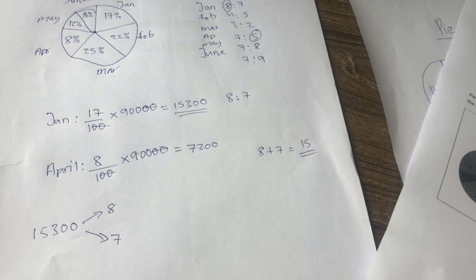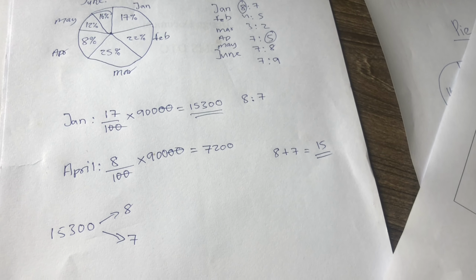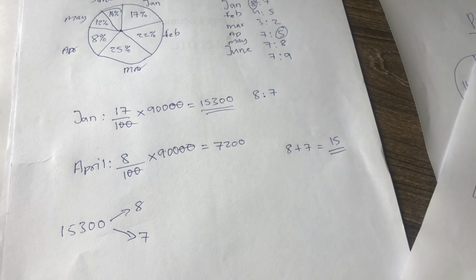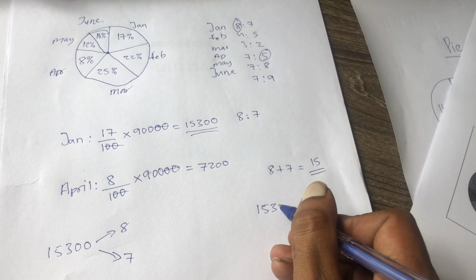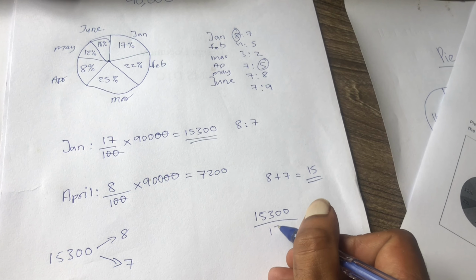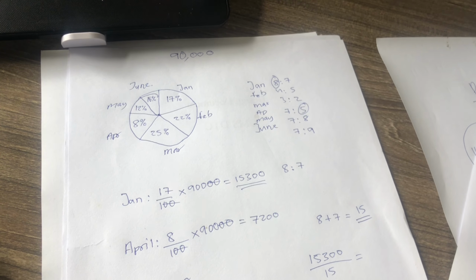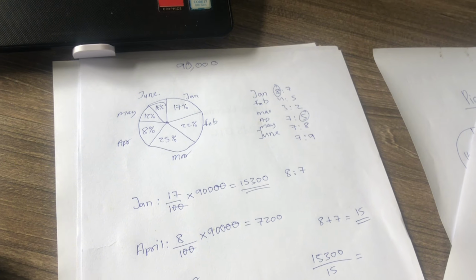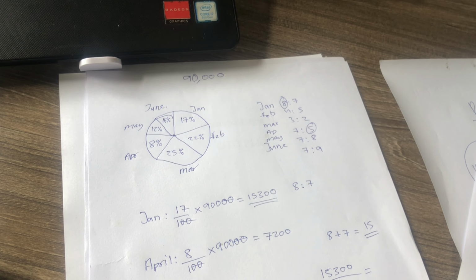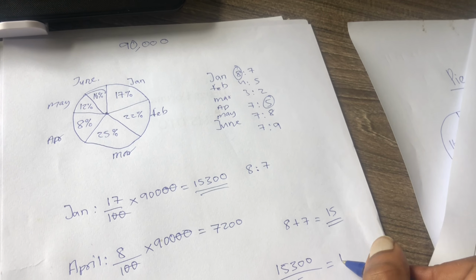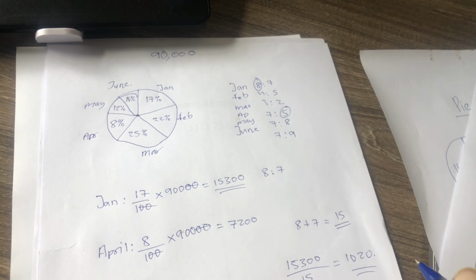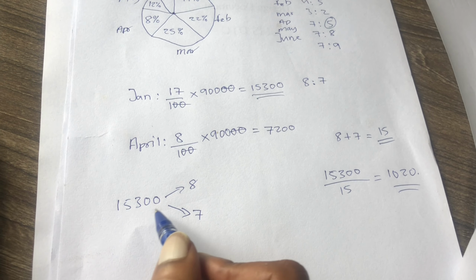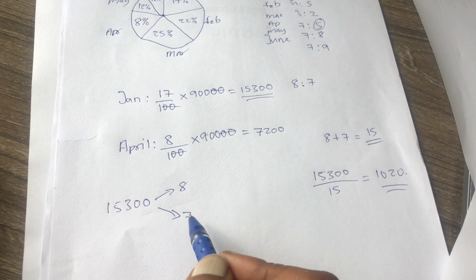Now we have to divide 15300 by 15. 15300 divided by 15 is equal to 1020.